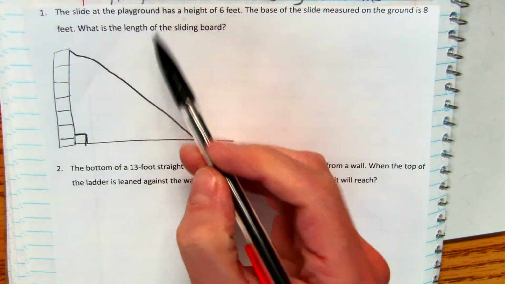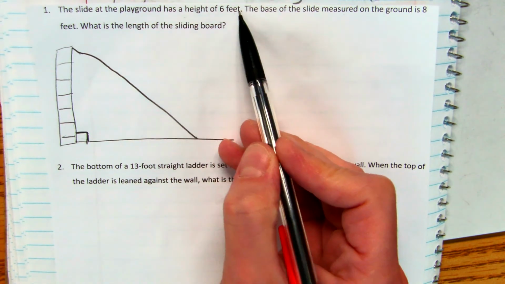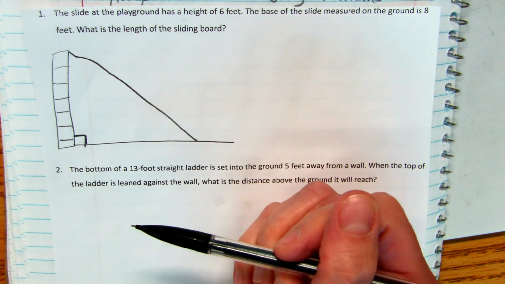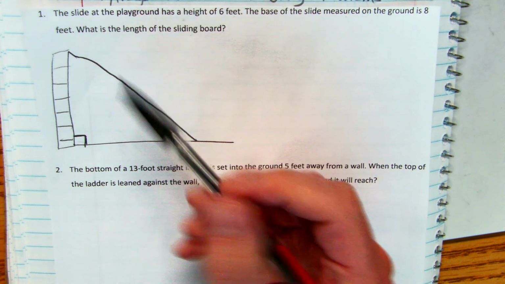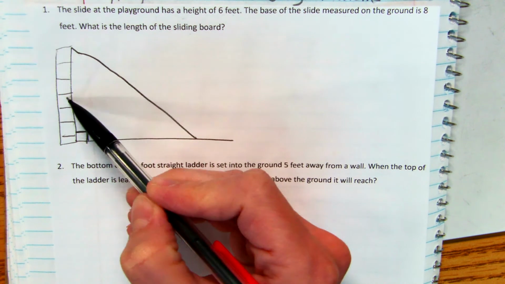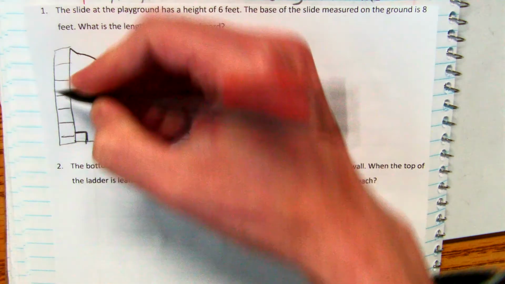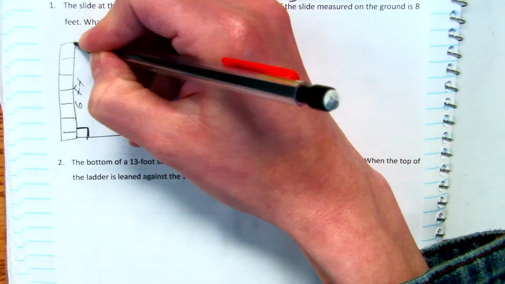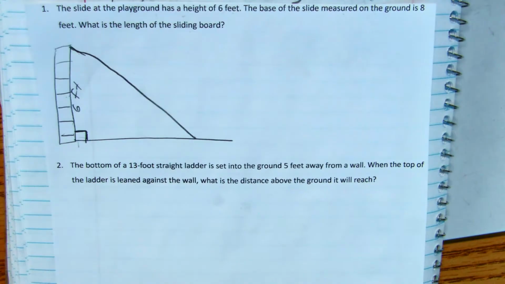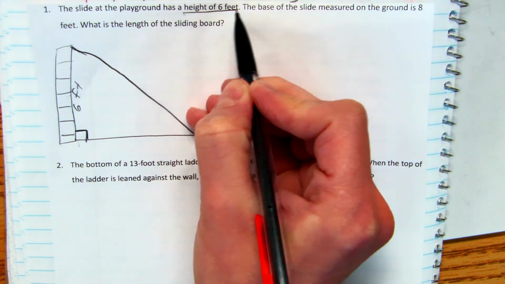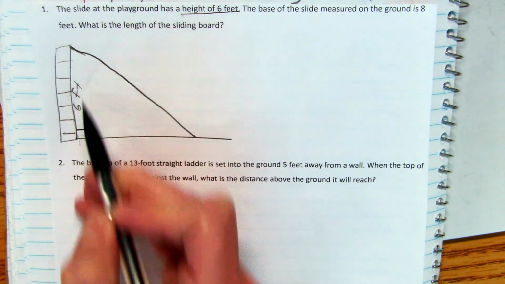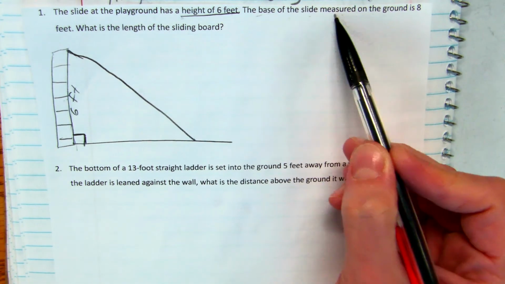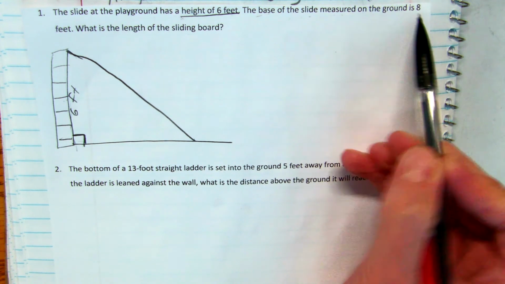Now, when it says the slide at the playground has a height of 6 feet, where is that 6 feet going to go? Which side? This or this? This. Okay, so the 6 feet, the height, is actually where your ladder is. That's how high it is above the ground. Whenever they give you a height above the ground, height of 6 feet, that always means the straight up height, okay?